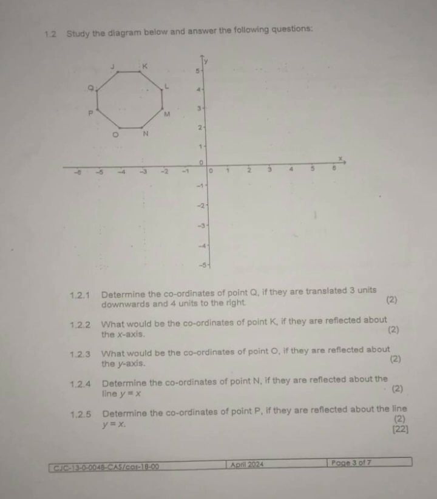So in this video we're going to be talking about reflection using the folding paper method. For this you're going to need a square paper and draw to scale.